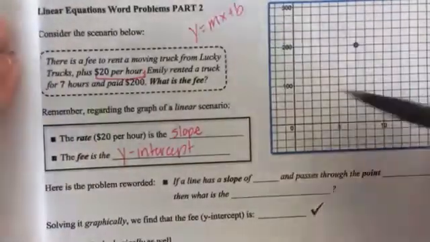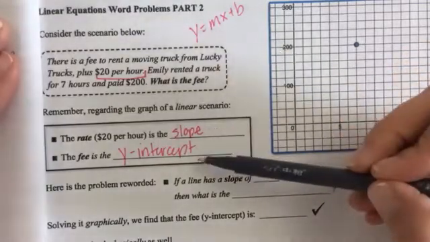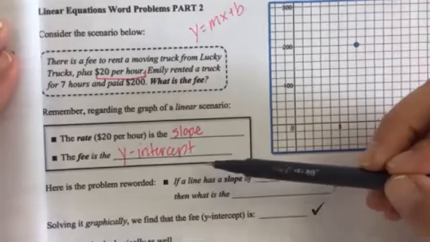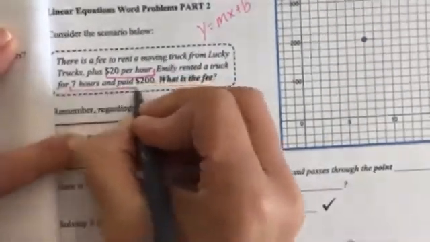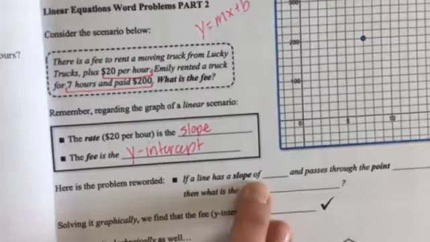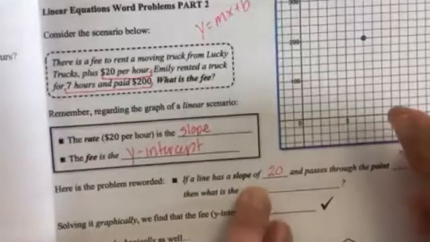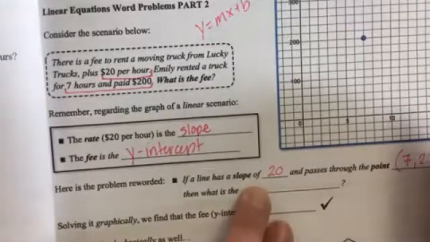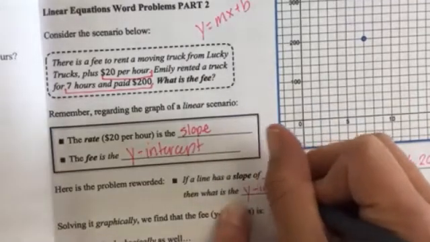Now, in this situation, they gave us the slope. Did they give us the fee? Did they give us the Y-intercept? No. But what else did they give us? They gave us the total and they told us how much time. Okay. So it says here the problem is reworded. If a line has a slope of 20 and passes through the point 7, 200, then what is the Y-intercept?